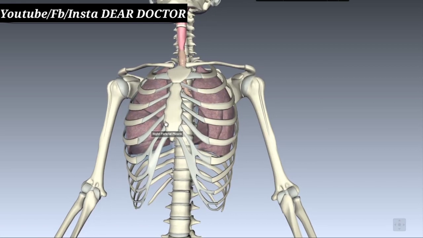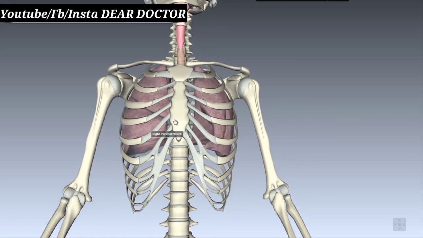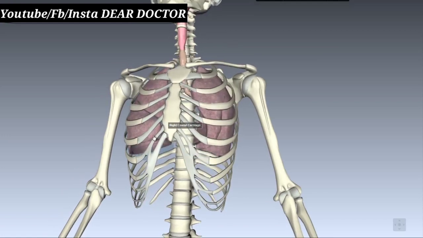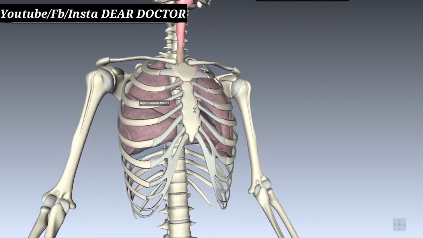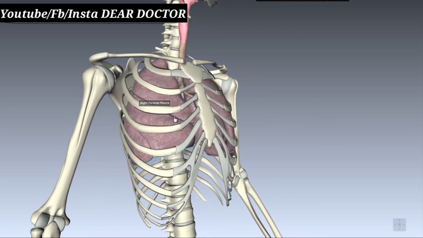Well, the first thing you have to know is that between the chest wall and the lung, there is actually a pleura. A pleura is a serous membrane which folds back onto itself to form a two-layer membrane structure. Here we see these structures.